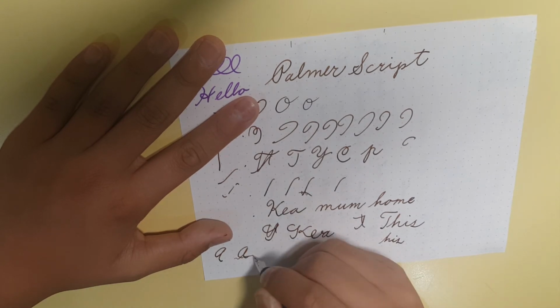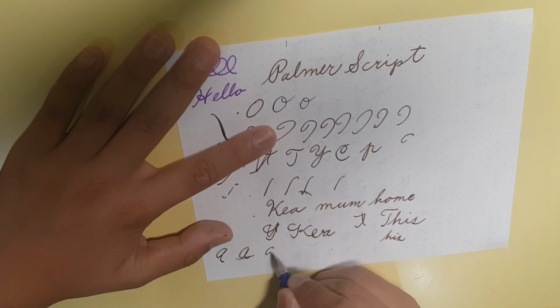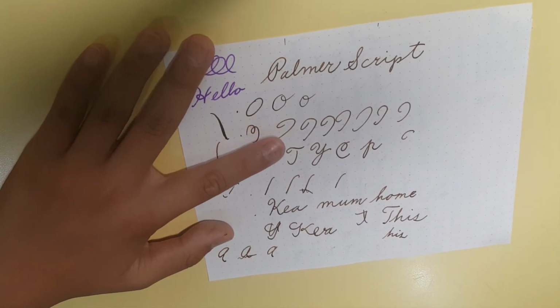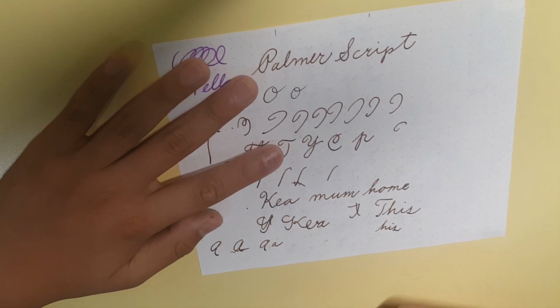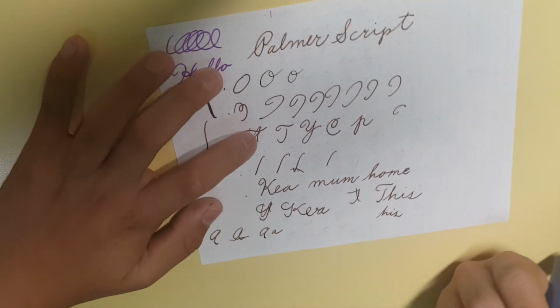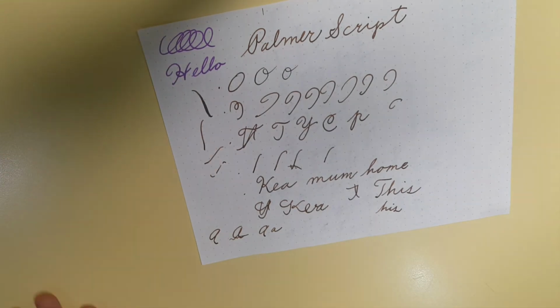So your baseline kind of there, and A just wanders off the stem there. Lowercase a as well. There we go. Can we see that? Good thing we can.